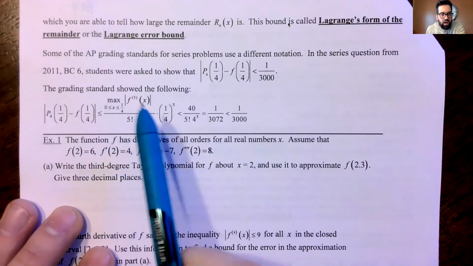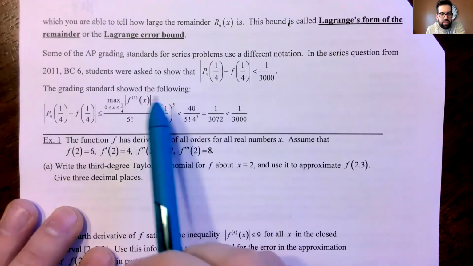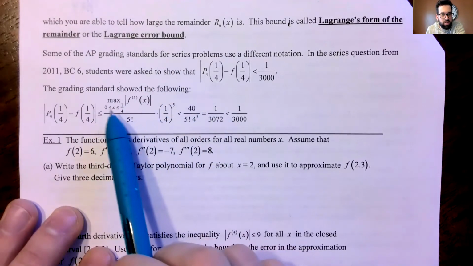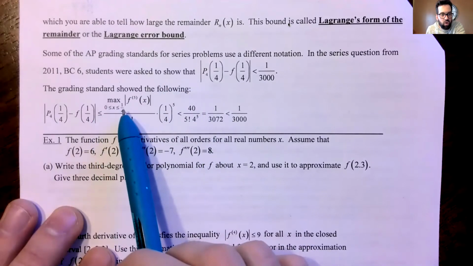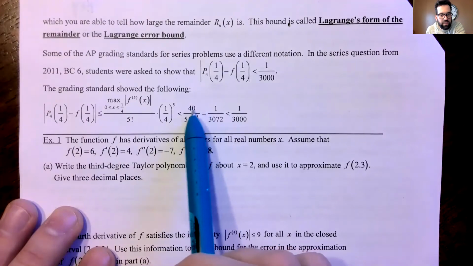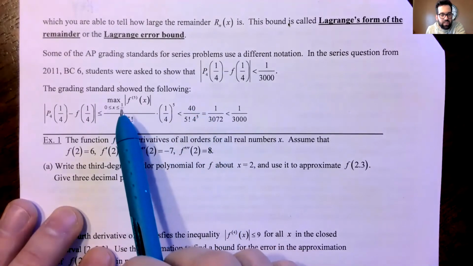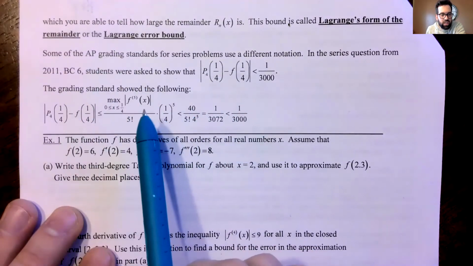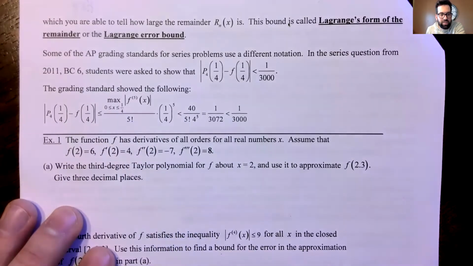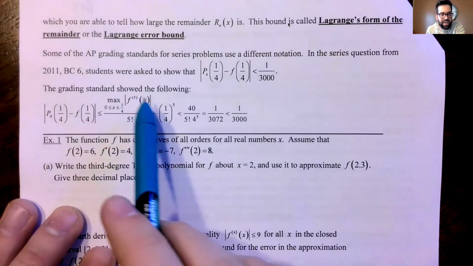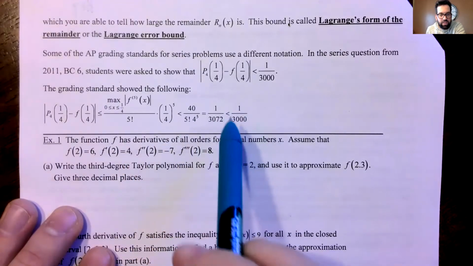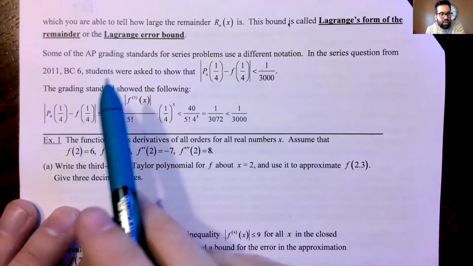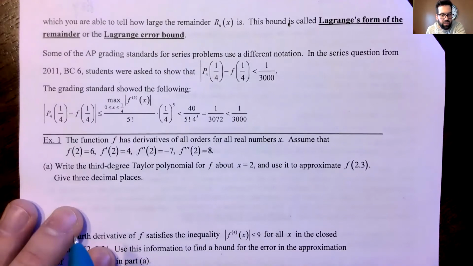Somewhere in this question, they were able to figure out that the maximum y value between 0 and 1/4 was 40. The notes don't tell us exactly where that is, but we'll see some examples down below of how we could get a number like that. And then everything else was just plugged in. And then we see that that's less than the error 1 over 3,000. So that's how this would work.